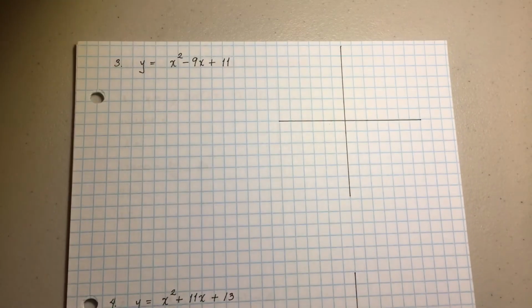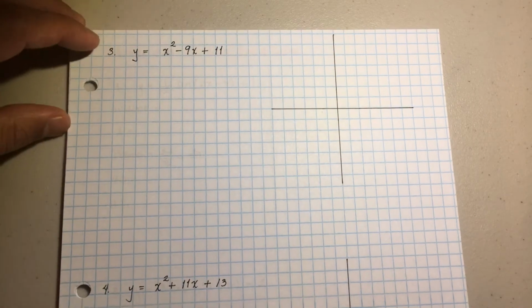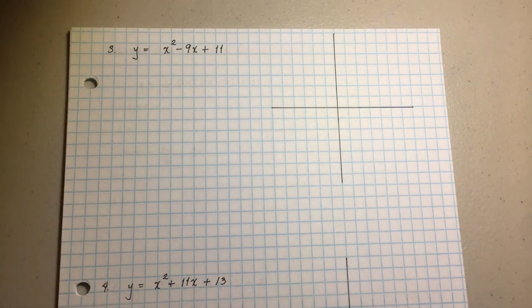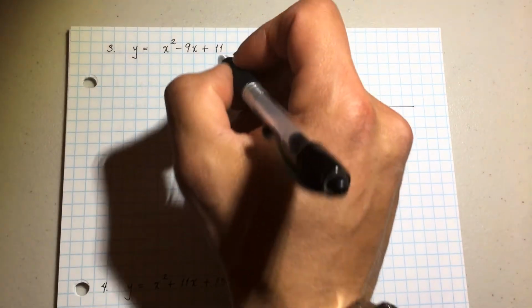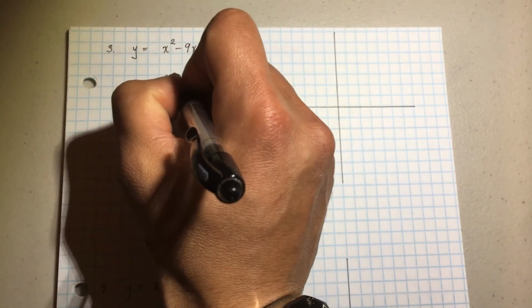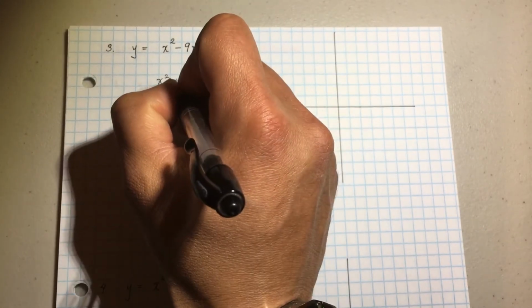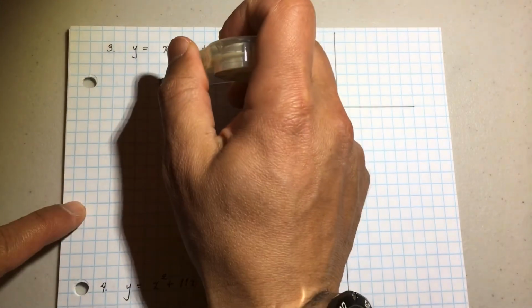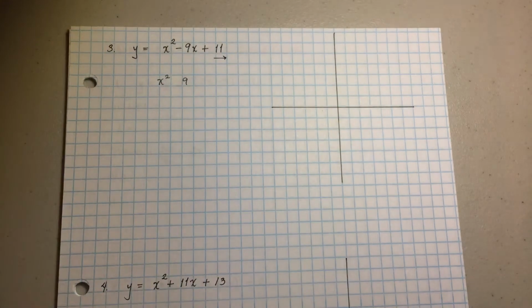Okay, unos decimales. We'll do some decimals, okay? What about this one? Same thing. We want to graph it, but we can't because it's not factorable. Okay, so we're going to go ahead and move it. Vamos a moverlo otra vez. X cuadrada menos 9x. Y después vamos a tomar la mitad del 9. Okay, we're going to take half of it.